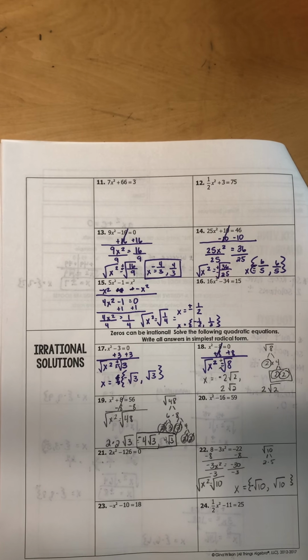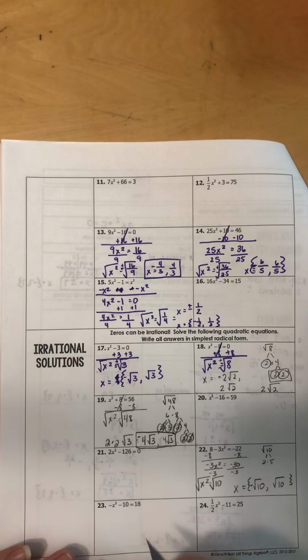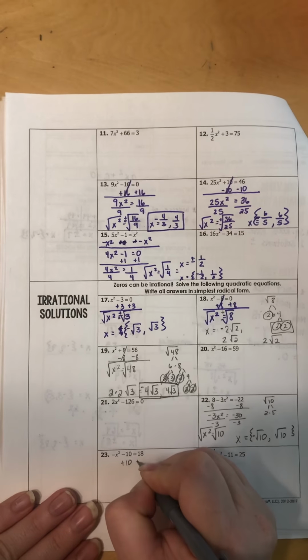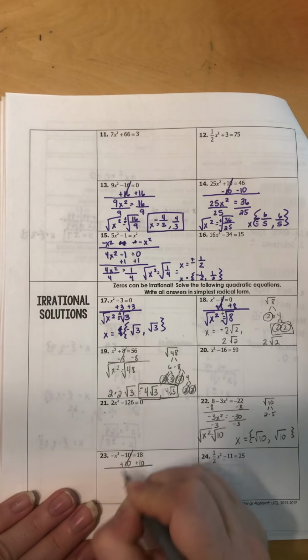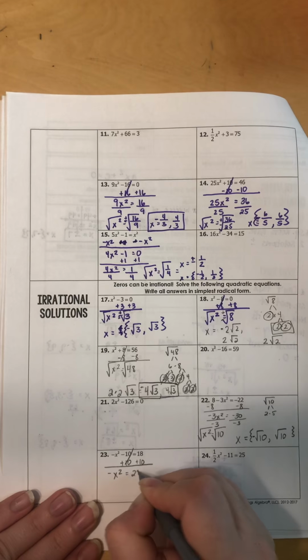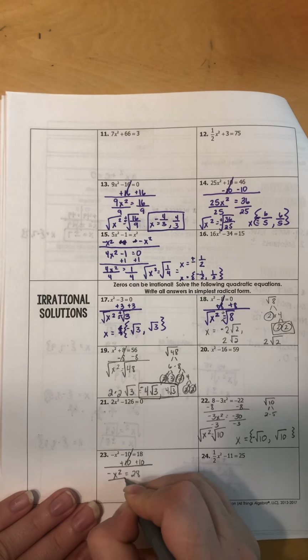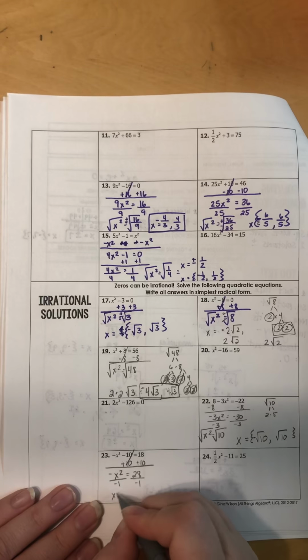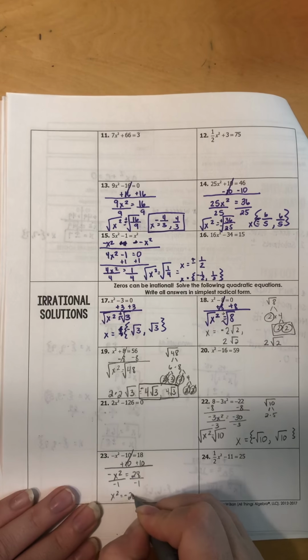Let's do 23. So I'm going to add 10. Negative x squared equals 18 plus 10 is 28. And I'm going to divide by negative 1. X squared equals negative 28. So what happens there?